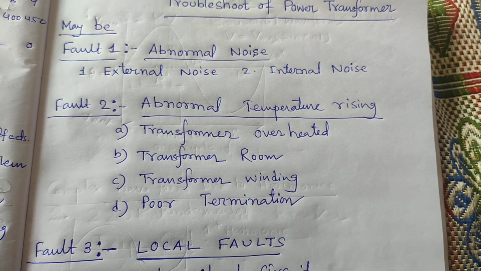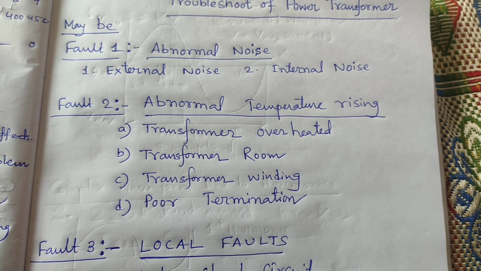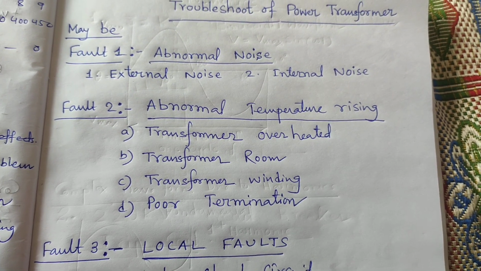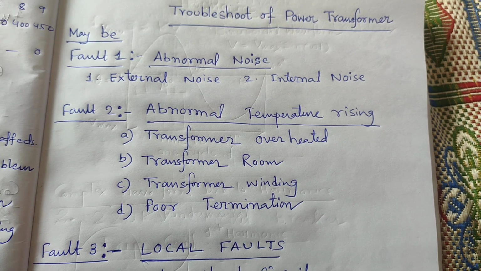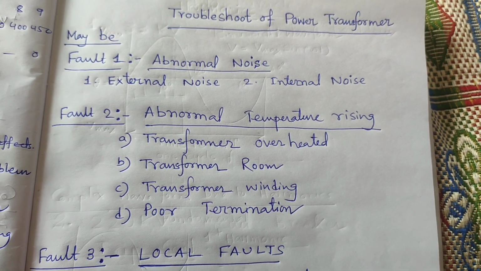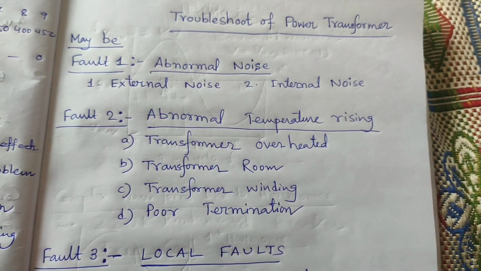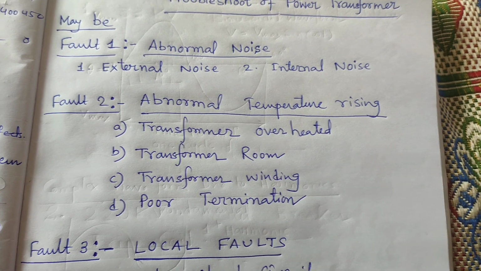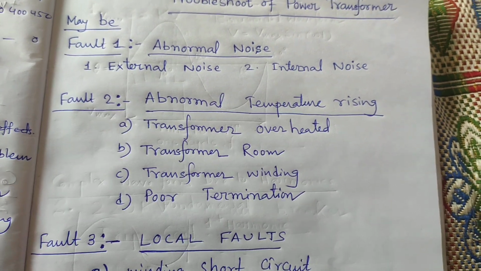That's why we have to decrease the temperature, because we all know if some cable is going out from the transformer, then a capacitive effect will be there, and that capacitive effect will provide more heating of the cables and also more heating of the terminal. That's why the poor termination should be checked.